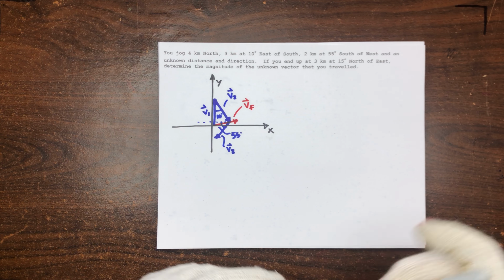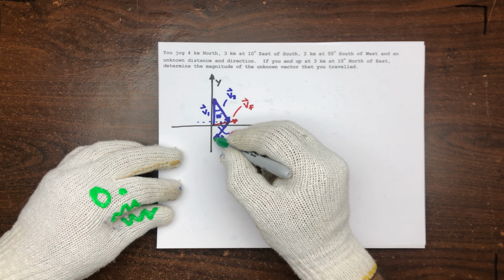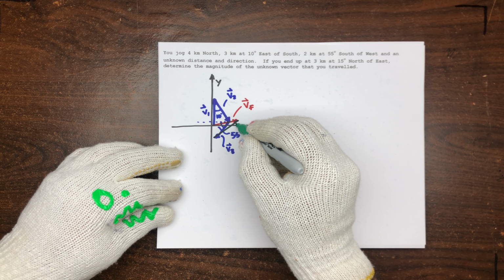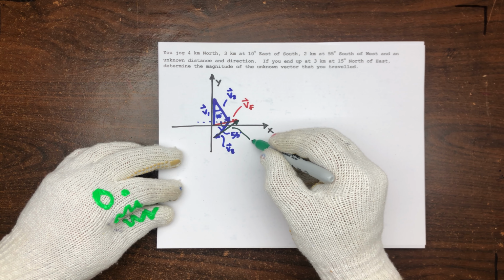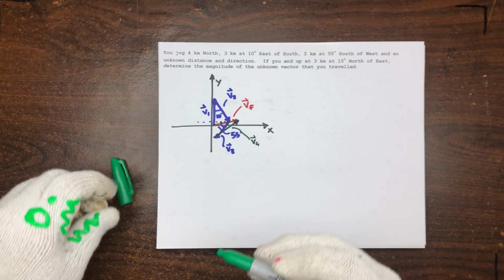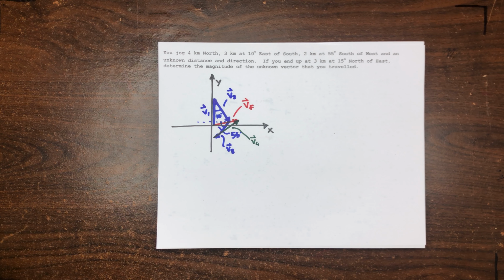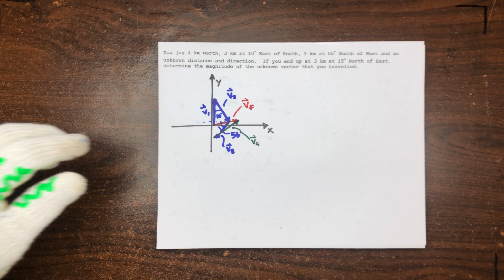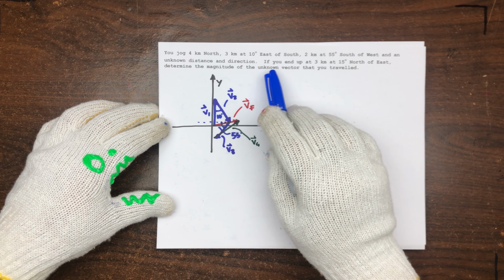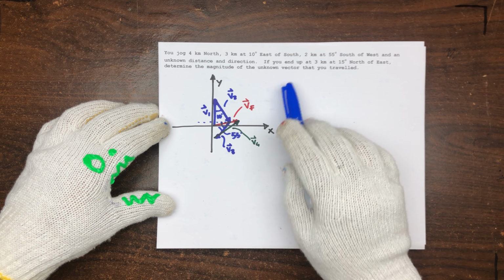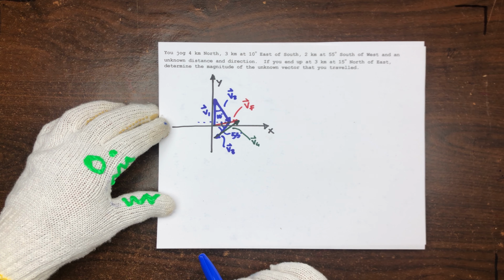And my unknown distance will connect this one and that one. There it is. That's V4 vector. Hopefully everyone can see that. That's a very cluttered picture. Okay. Determine the magnitude, only the magnitude of the unknown vector that you traveled. So we're looking for V4.